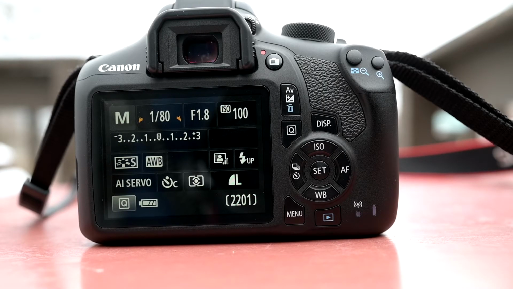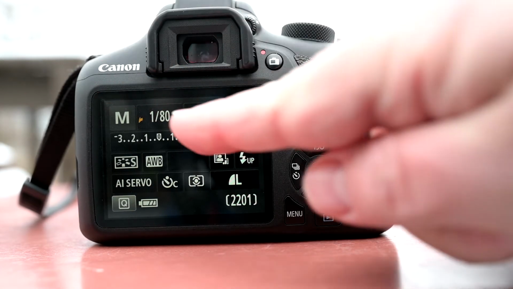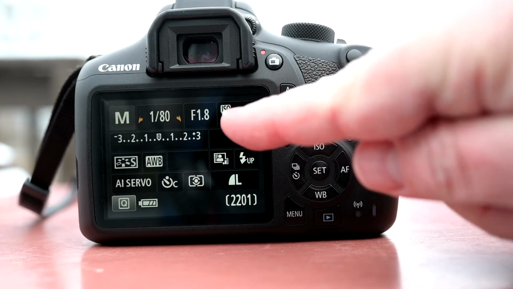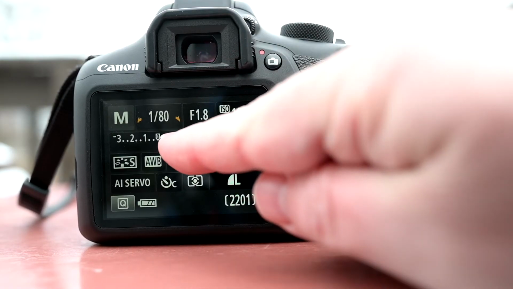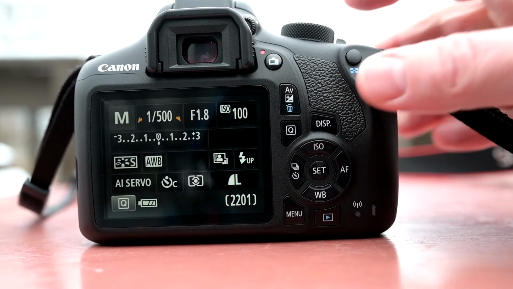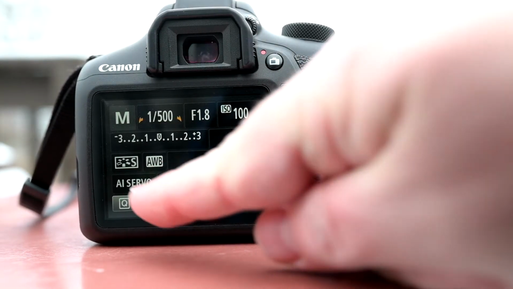Now, when you just turn it on, you get this screen in the back, and you can see here's manual. The M means you're in manual exposure. We're shooting at 1/80th of a second. f1.8 there is our aperture. ISO 100, there's your light meter down below that. It says we're pretty well overexposed right now. If I increase my shutter speed, then it says we've got a good exposure. Auto white balance, AI servo focus.